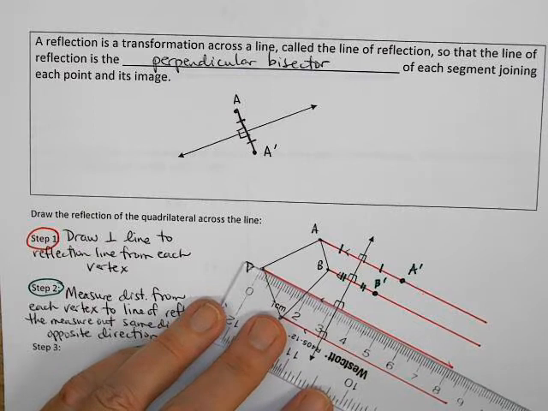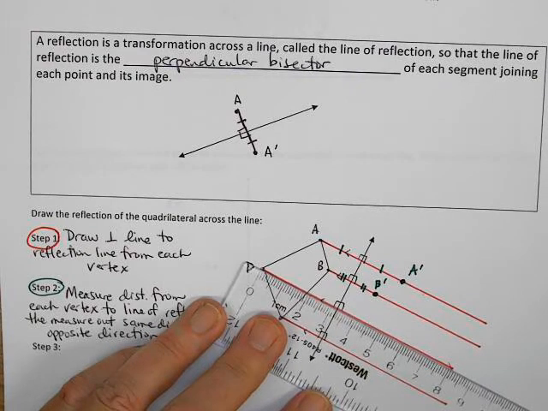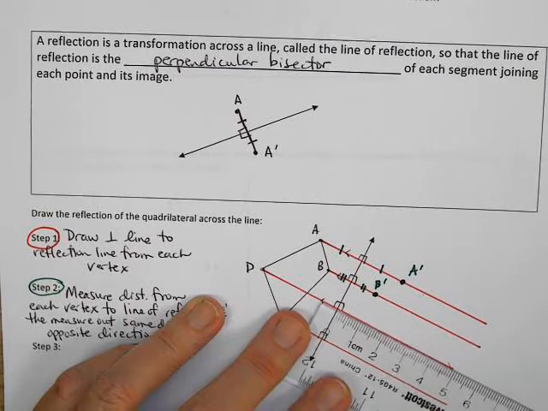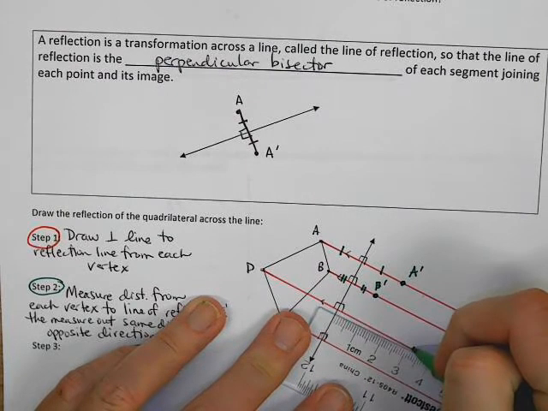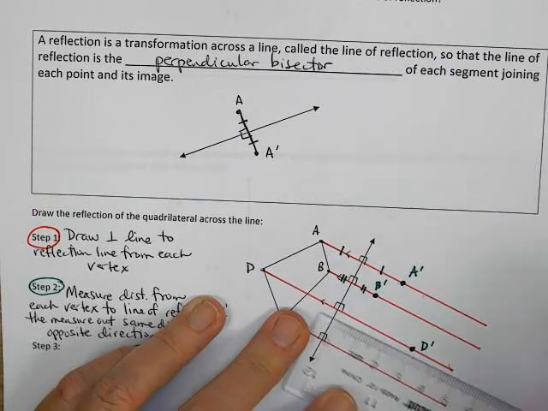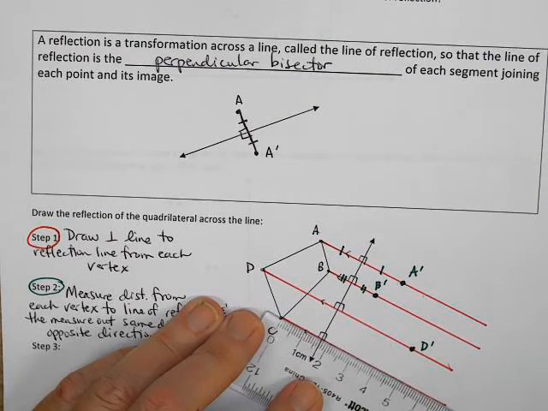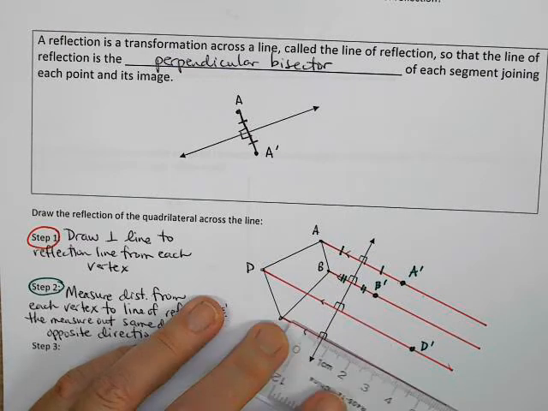Now I'm going to do D. D looks to be about 3.2. Okay, if I measure out about 3.2, that would be my new D. And if I measure for C, I think I'm once again at about 1.7.